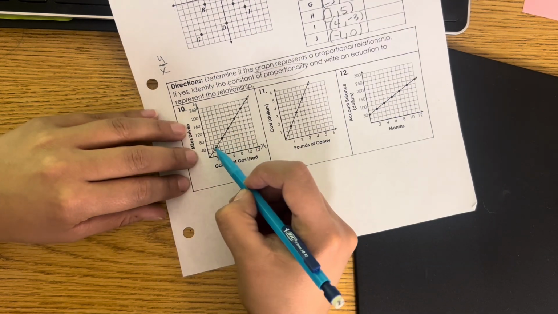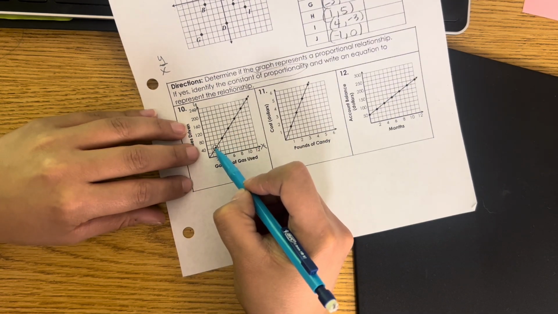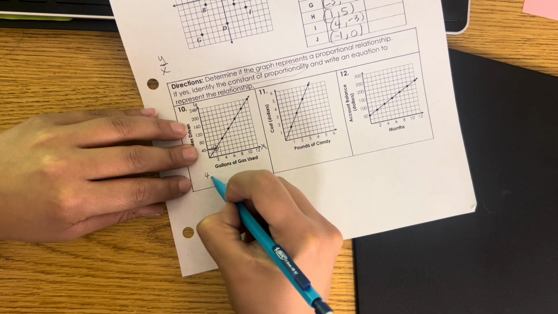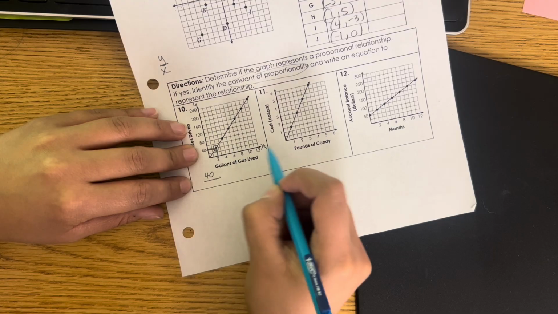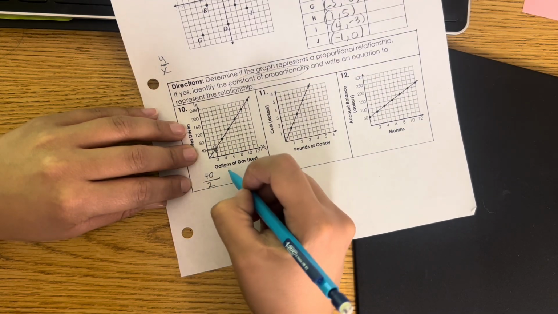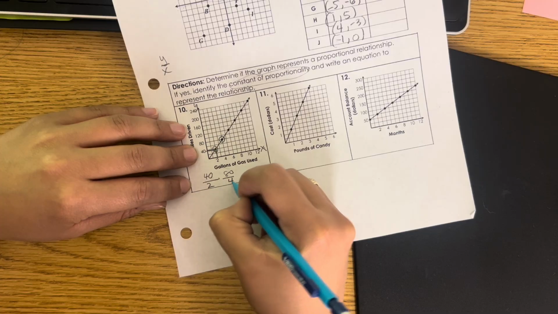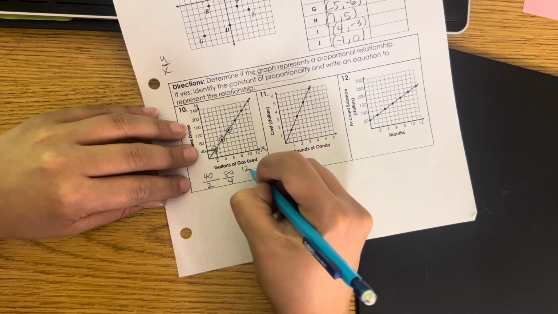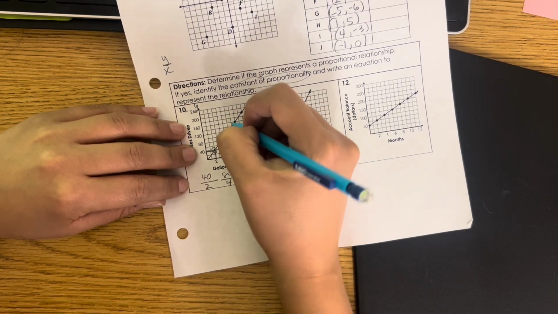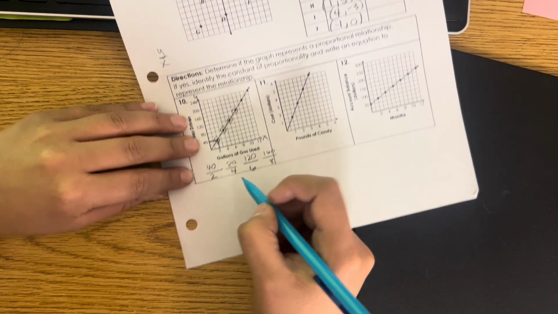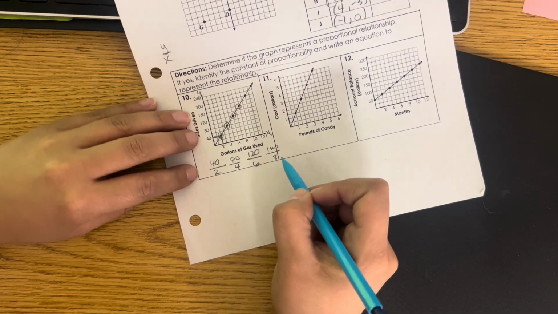So if I look at this first dot, what is the y? Well, the y lines up with 40 over my x, which is 2. And then if I did this dot, it would be 80 over 4. This dot would be 120 over 6. This dot would be 160 over 8. And what you do with each of those is divide them out.